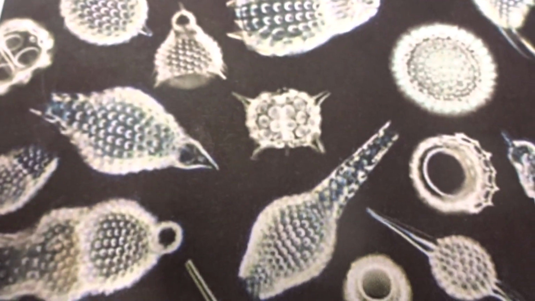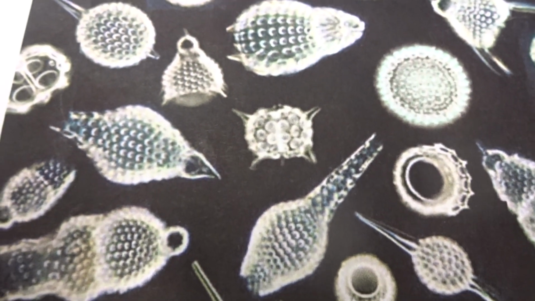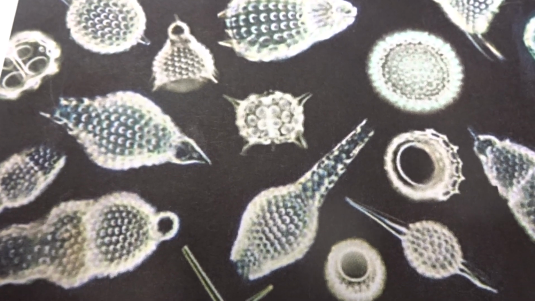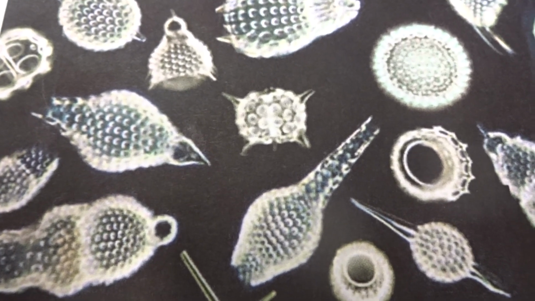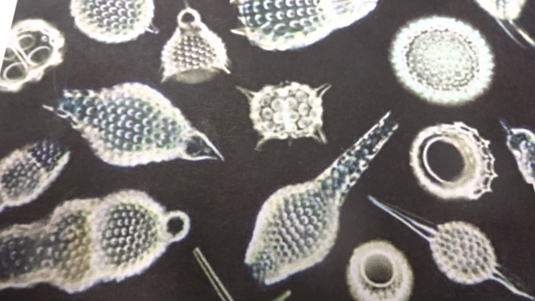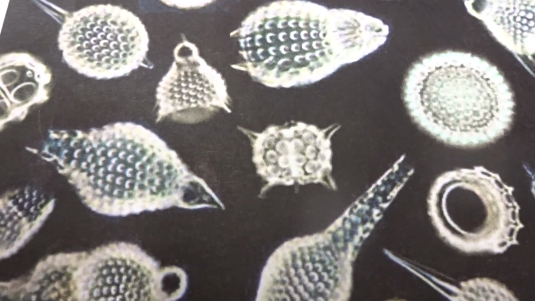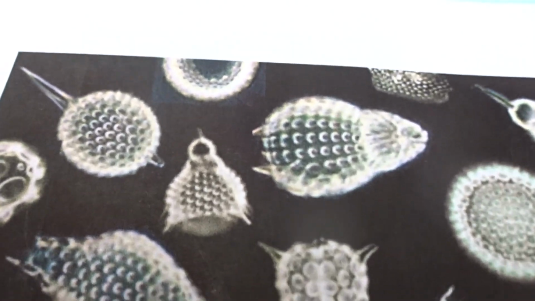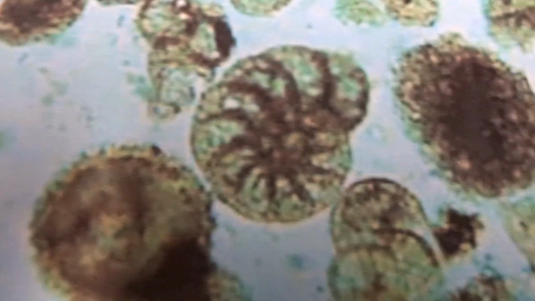These are radiolarians, or radiolaria. Those are their tests, which contain silica. They're very beautiful under the microscope. These are foraminifera. These bring silica to the bottom of the ocean.